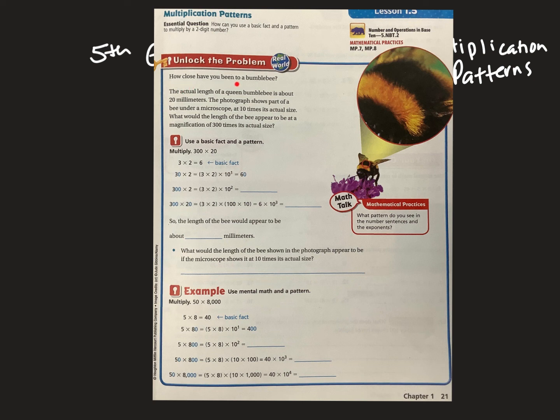How close have you been to a bumblebee? The actual length of a queen bumblebee is about 20 millimeters. The photograph shows part of a bee under a microscope at 10 times its actual size. What would the length of the bee appear to be at a magnification of 300 times its actual size? So how would we go about doing that?